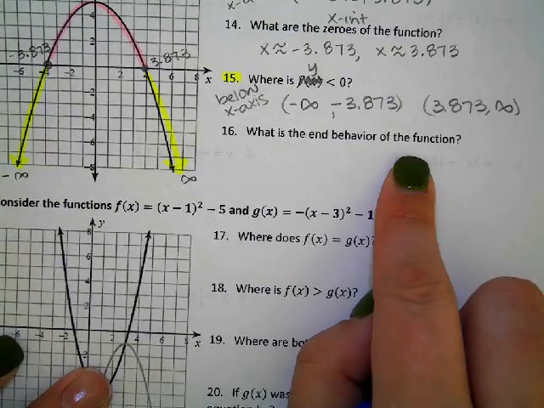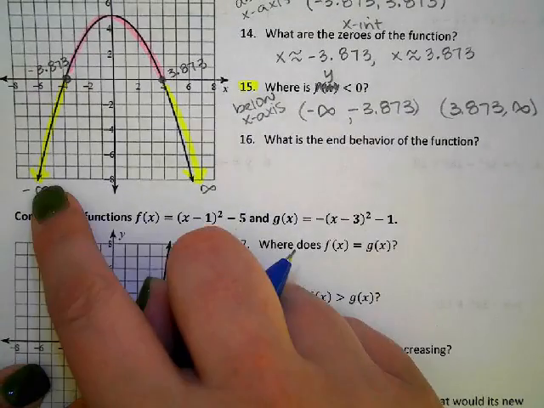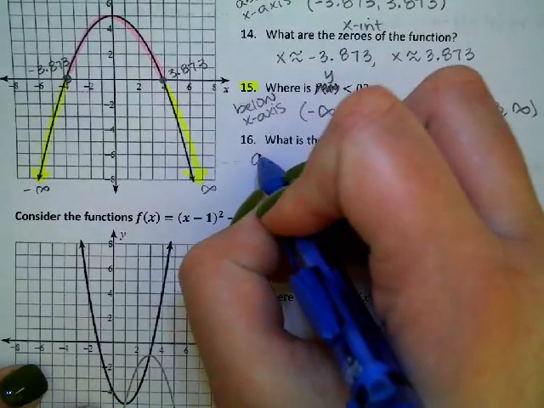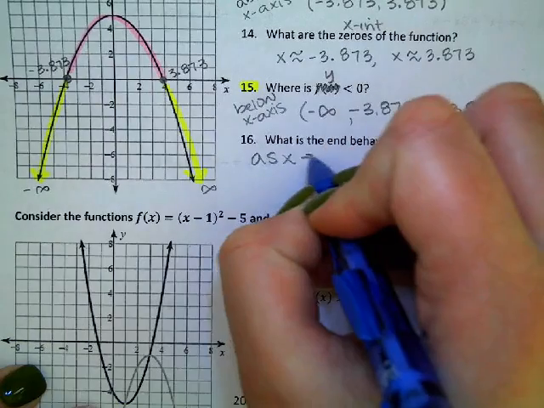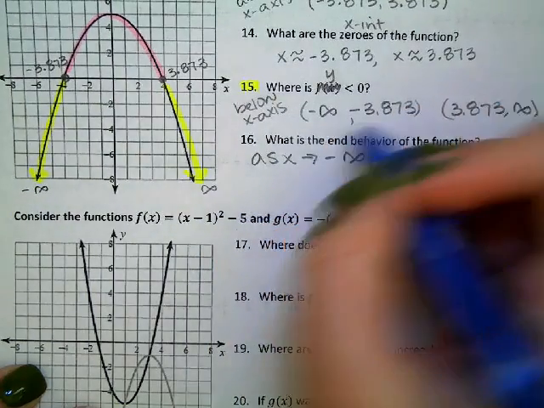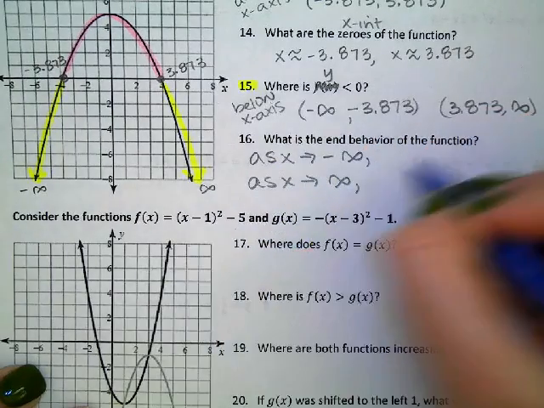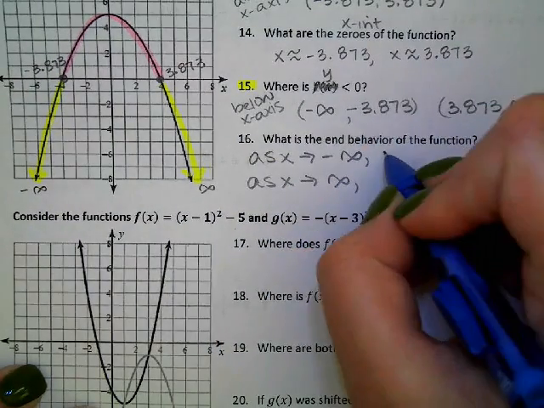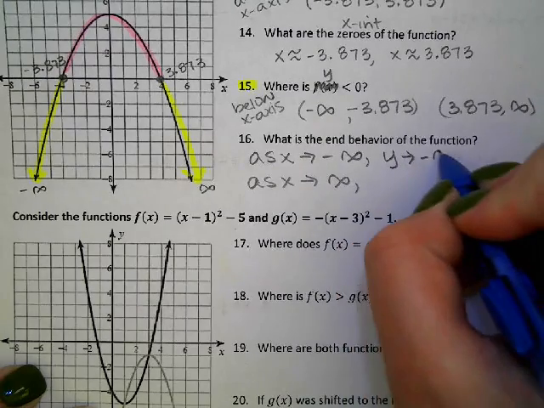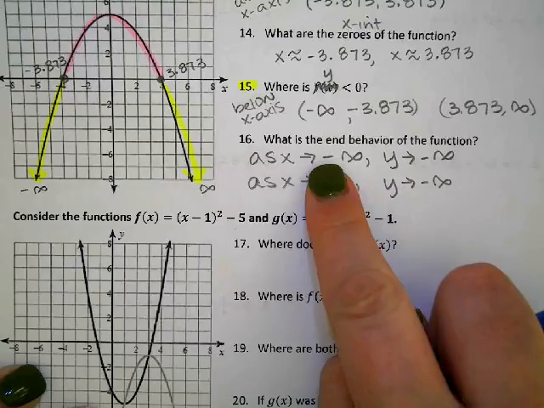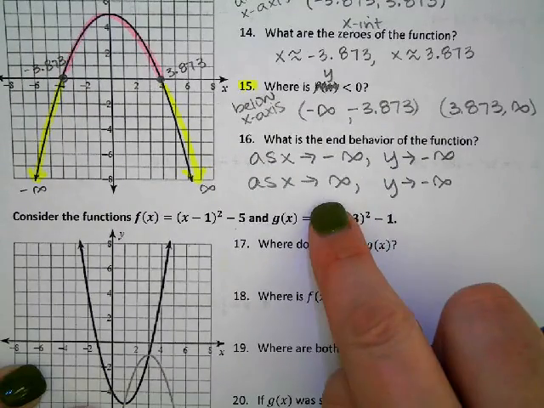What is the end behavior of the function? So we have to say that the left arrow goes down and the right arrow goes down. So as x goes to negative infinity, left arrow. As x goes to positive infinity, that's the right arrow. They both go down. So y goes to negative infinity, y goes to negative infinity. So the left arrow goes down, the right arrow also goes down.